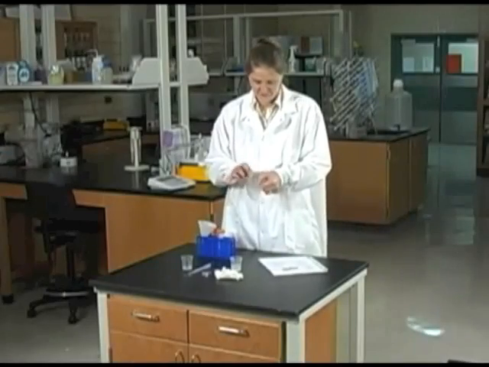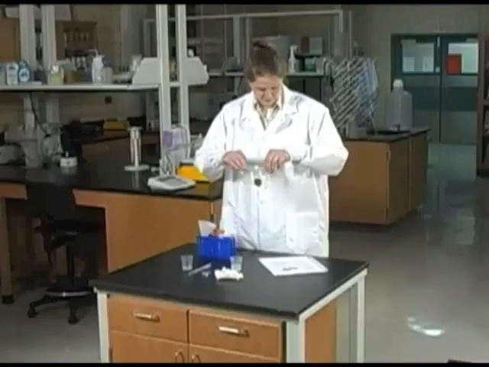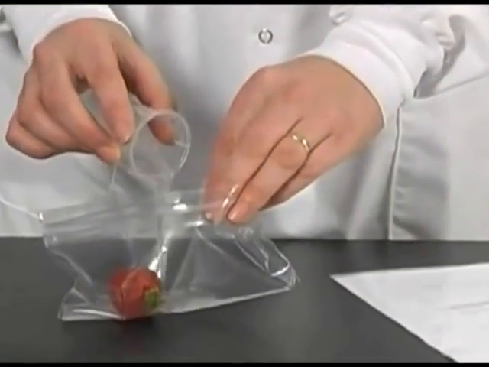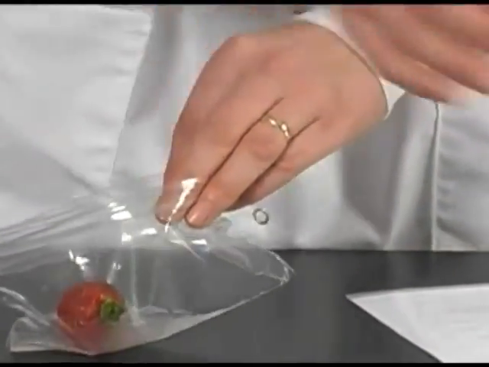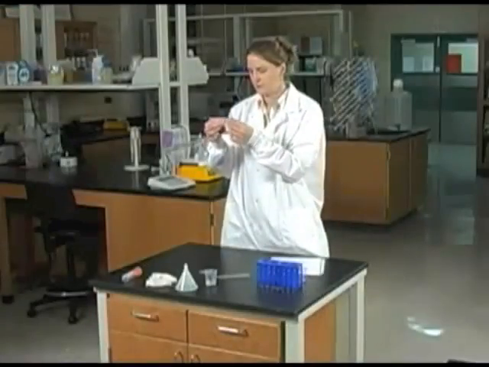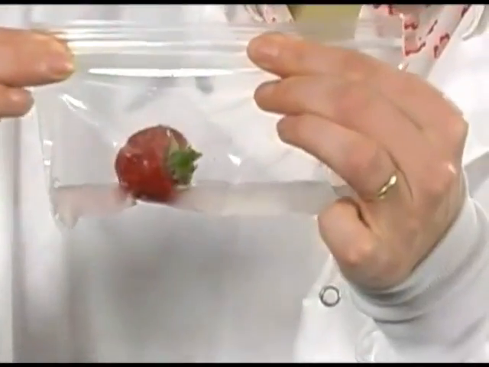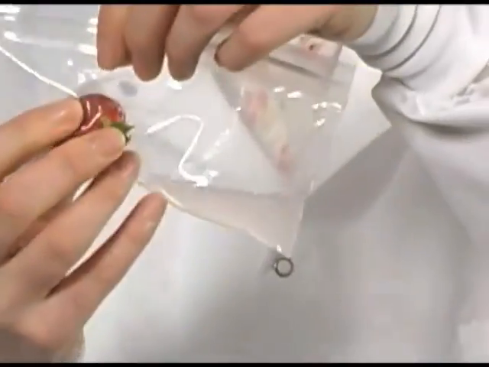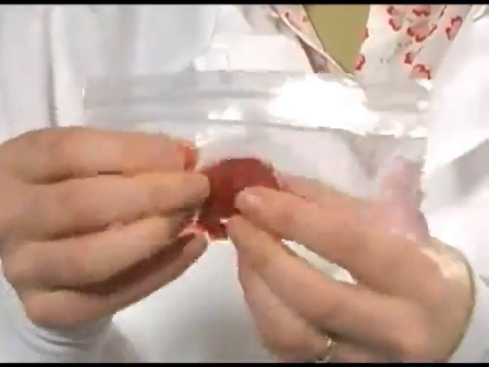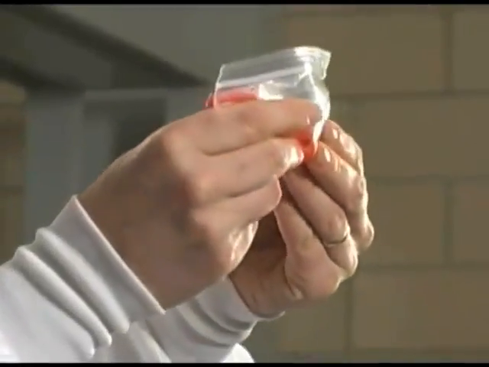First, place the strawberry into the Ziploc bag. Then pour 20 milliliters of the extraction solution into the bag. Close and seal the bag, removing as much air as possible. Use your hands to gently mash the strawberry in the extraction solution for 5 minutes.